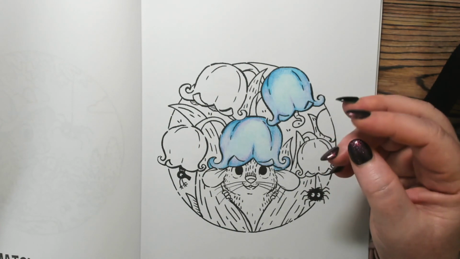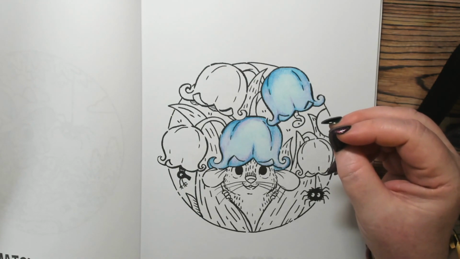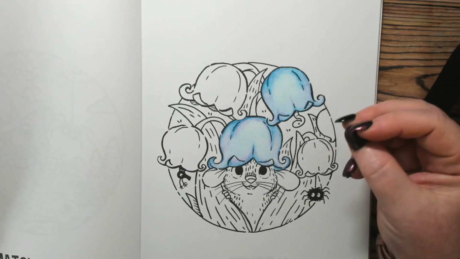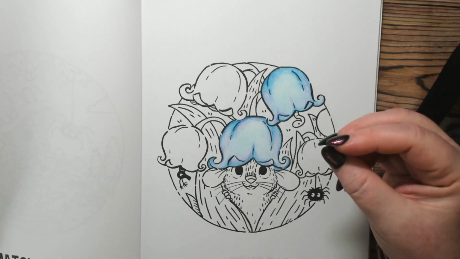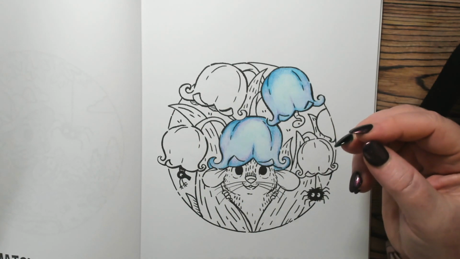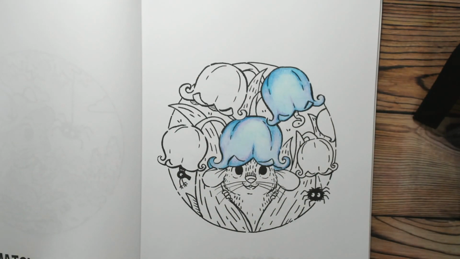And like I said, as long as you have a light, medium, dark of your base color, you can add anything else to that color combination that you would like. However, I always suggest that you choose a complementary color, just so that it looks a little bit more cohesive for you.